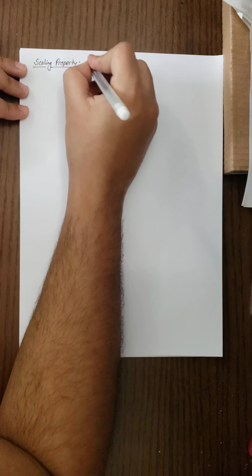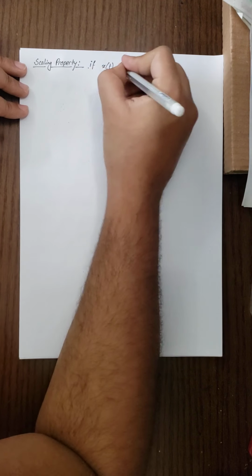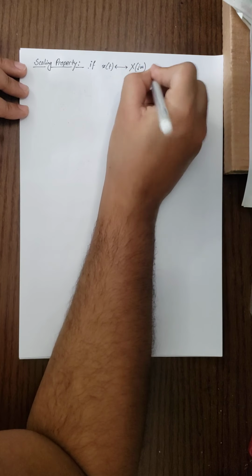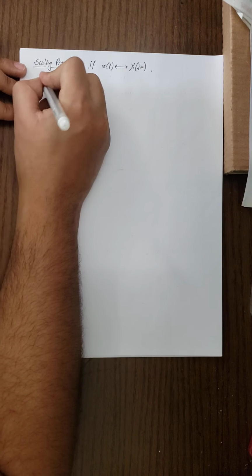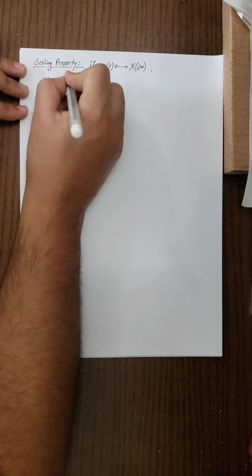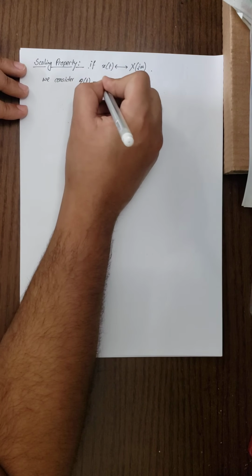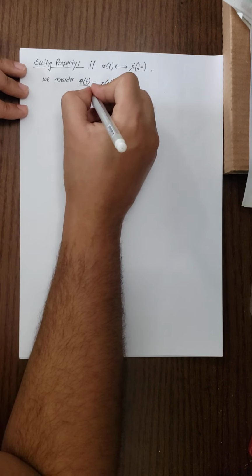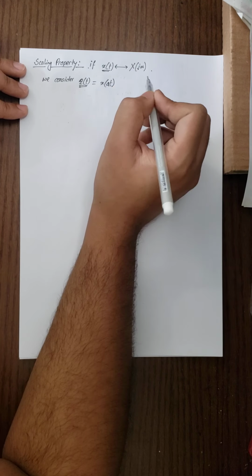Say, as before, x of t is a Fourier transform pair of X of j omega, then we consider z of t to be equal to x of at, where z of t is nothing but a scaled version of x of t with a scaling multiple of a.